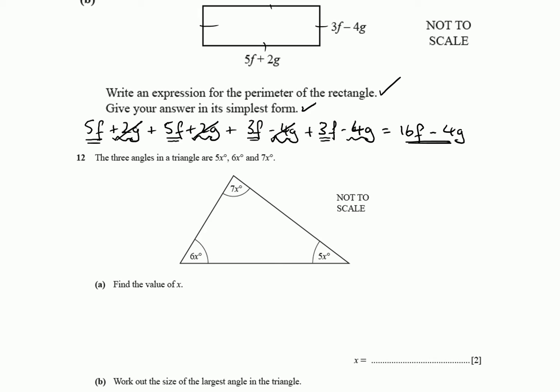Now for the next question, again we're looking for some kind of rule or formula, okay, and I'm going to start that off over here by saying the sum of the angles in a triangle adds up to 180. So if I add the angles, I get 180 degrees. Now I'm going to substitute into that rule. Remember, at this stage, it's not about finding the value of x. It's not about solving the problem. It's about laying out what the rule looks like for this triangle.